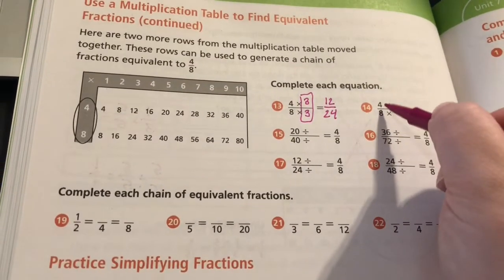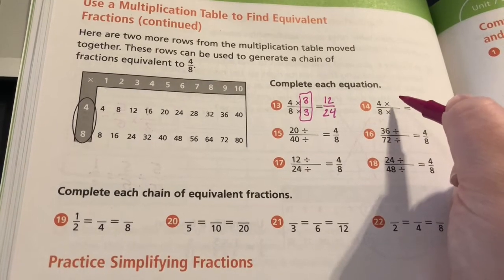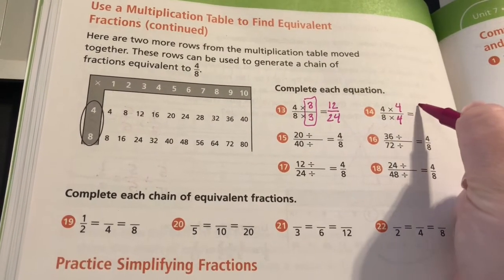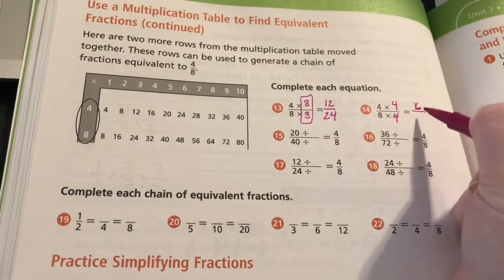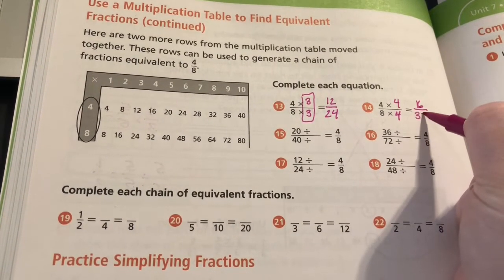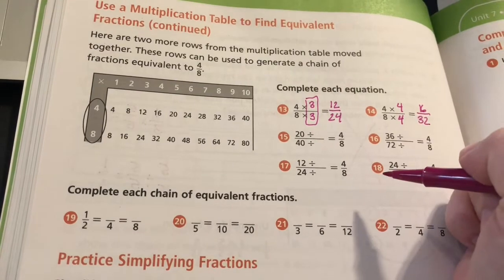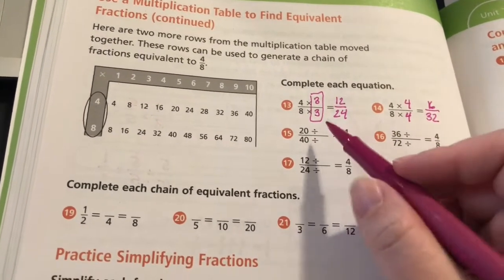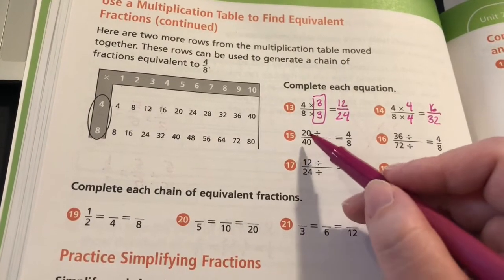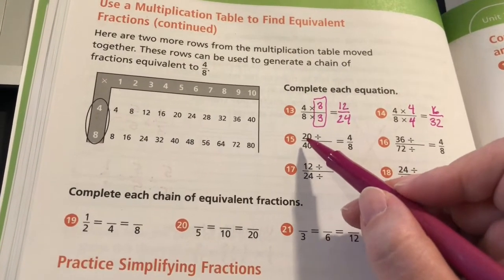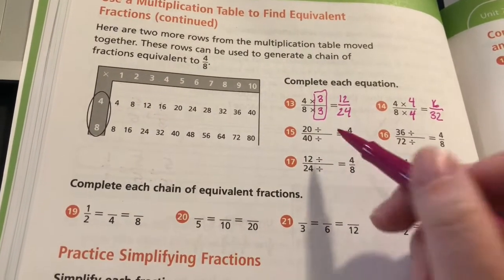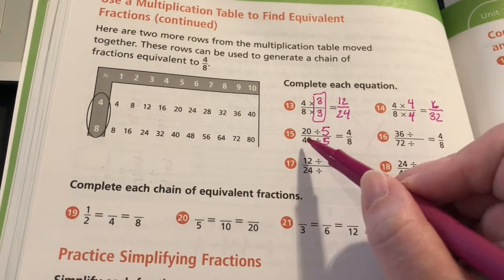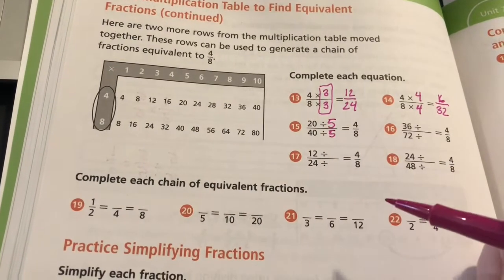Number 14, 4/8 times, do we want to do 4/4? Would give us 16/32. Would be really small pieces, wouldn't it? All right, now over here, we have the dividing symbols. That means we're going to simplify this fraction. So 20 divided by something will get us 4. That would be 5. 40 divided by 5 is 8.